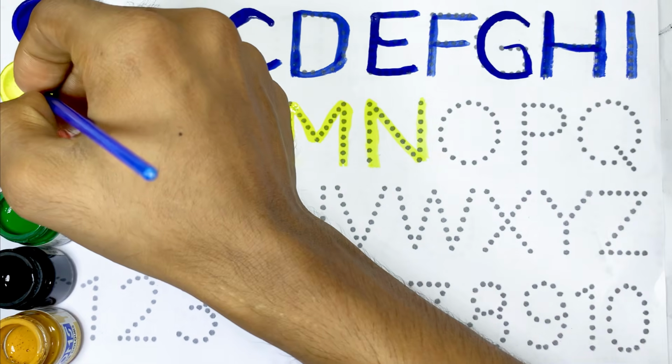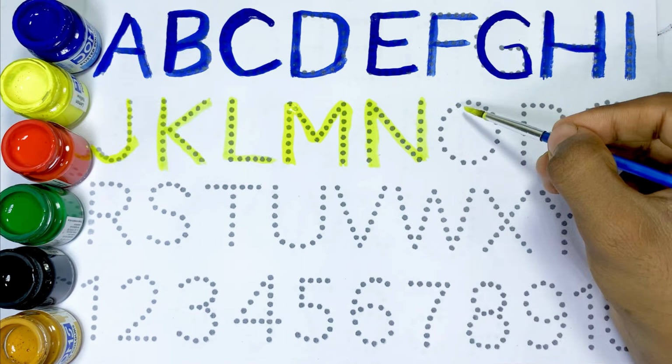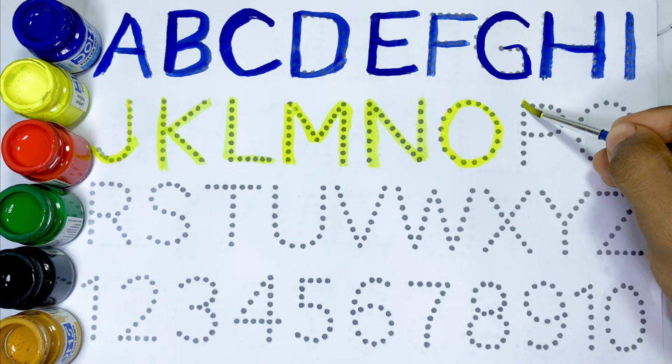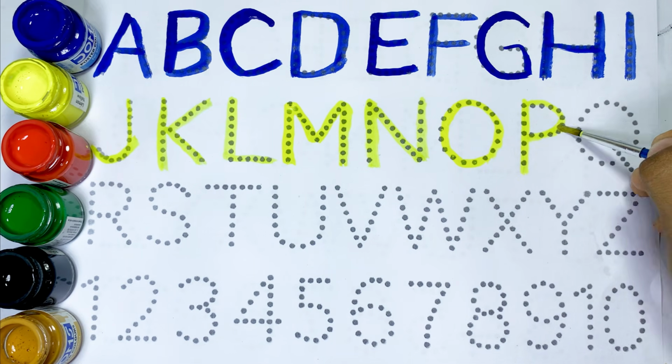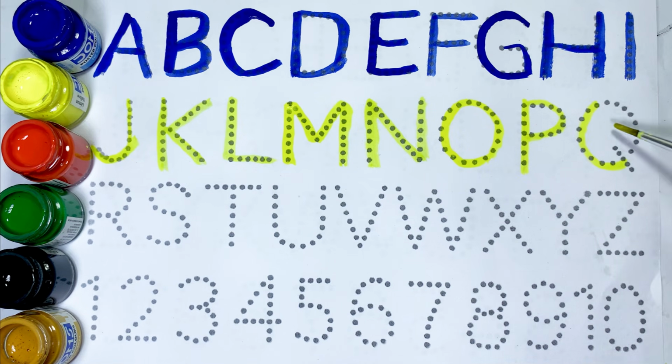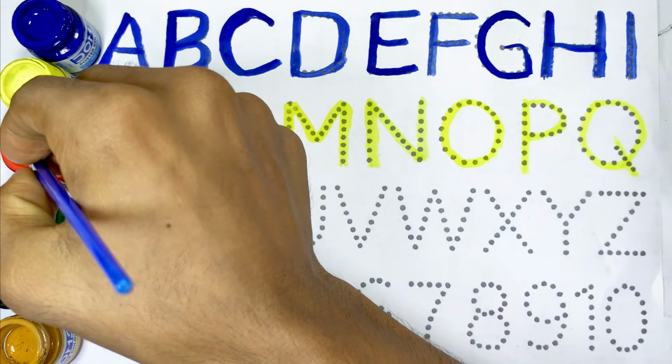N for nose. O for orange. P for parrot. Q for queen. Kids, now you draw R and use red color.